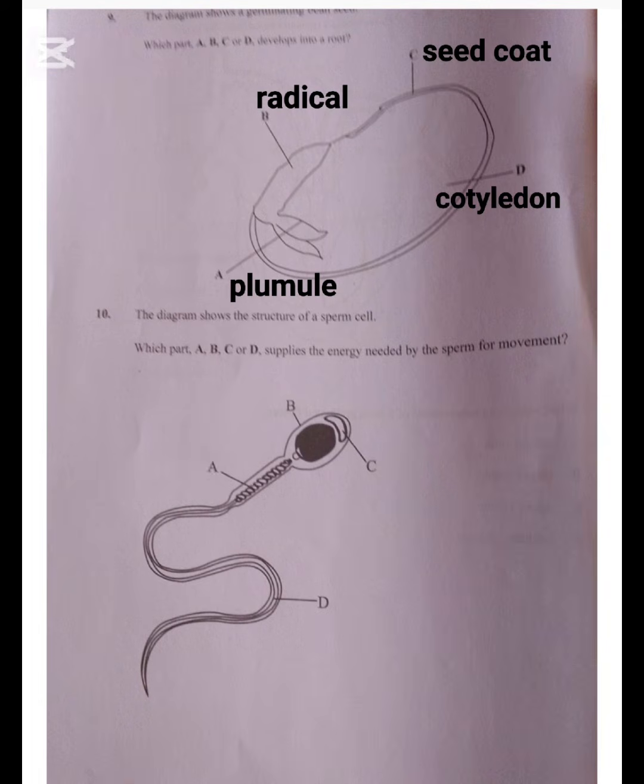as the seed germinates. A is the plumule. It is the one that is going to develop into shoots. And then C is the seed coat. It is the one that is going to protect the seed. And then D is the cotyledon, which is going to supply the plant with food, right? Let us proceed to number 10.